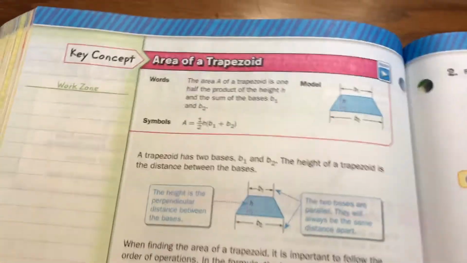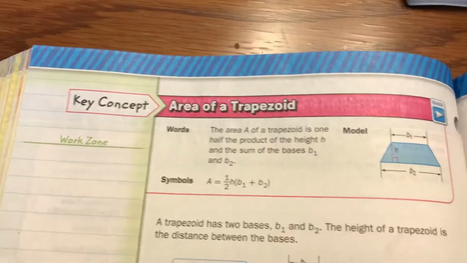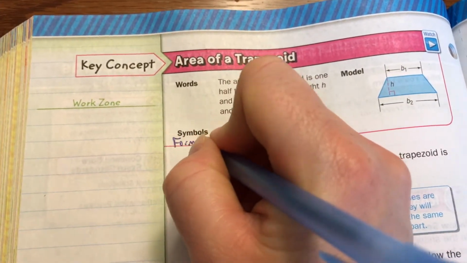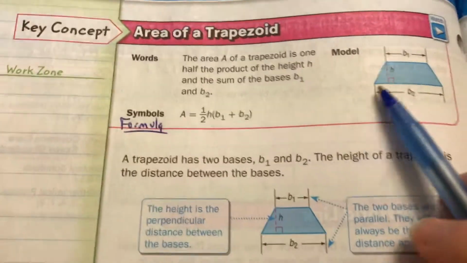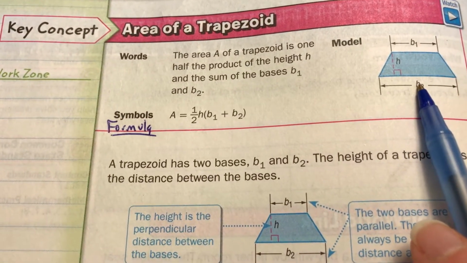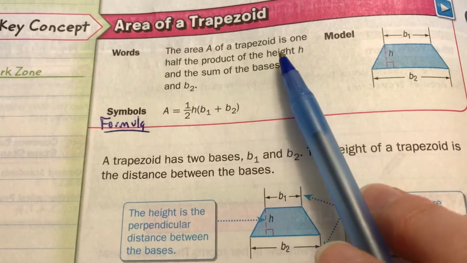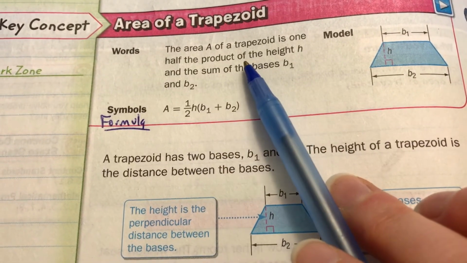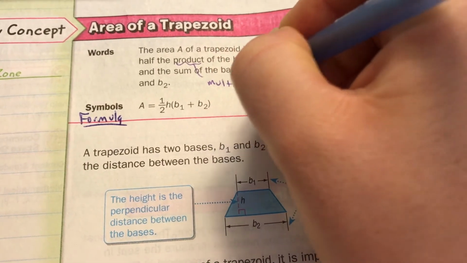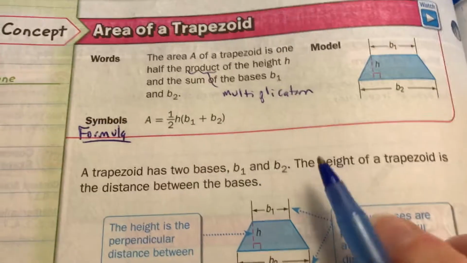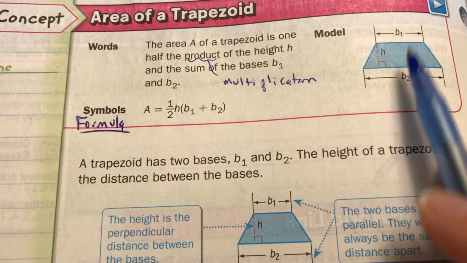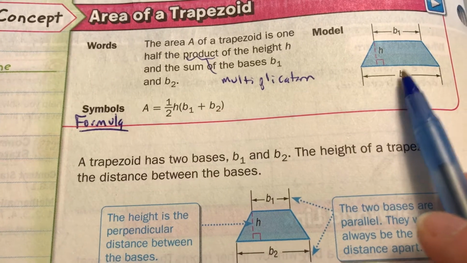So let's look right here at area of a trapezoid. We have words and then the symbols, which we're calling this formula. So the words say, and this is a trapezoid, the area A of a trapezoid is 1/2, so it's half, the product, this means multiplication, half the product of the height and the sum of the bases.